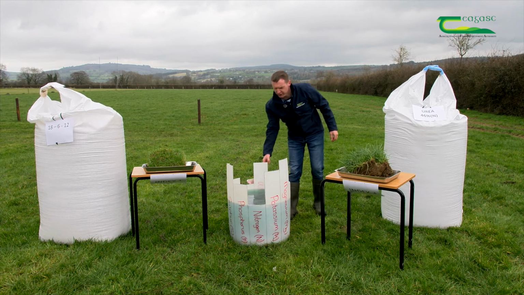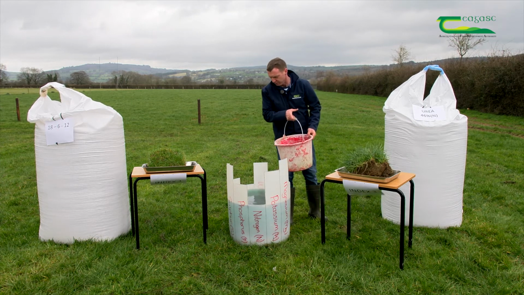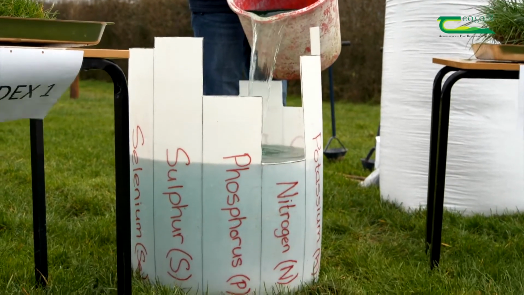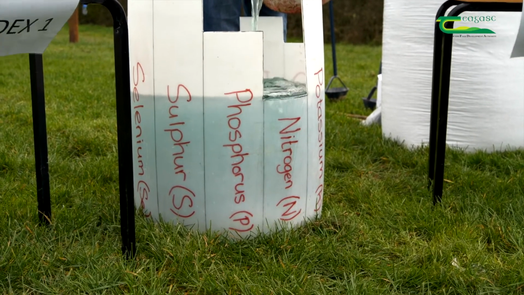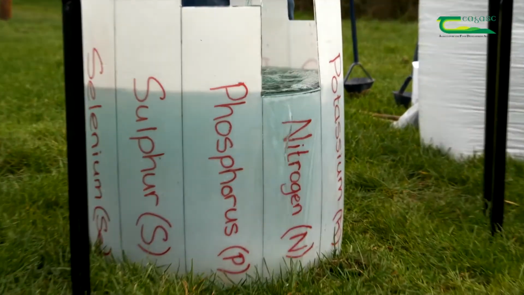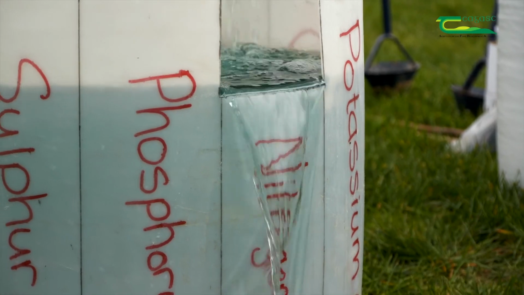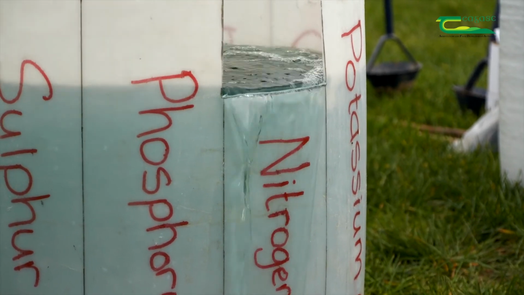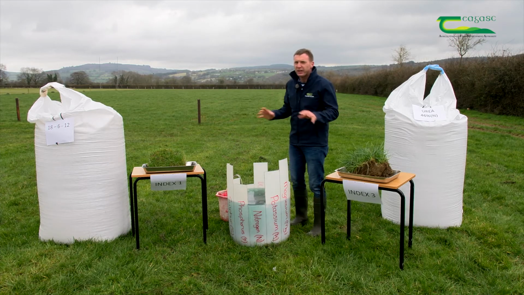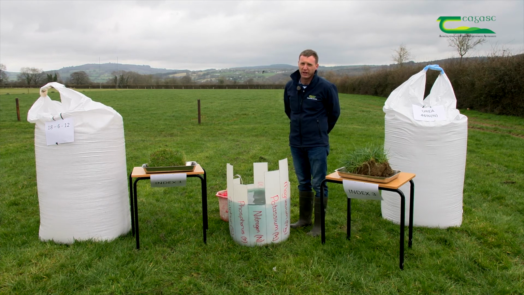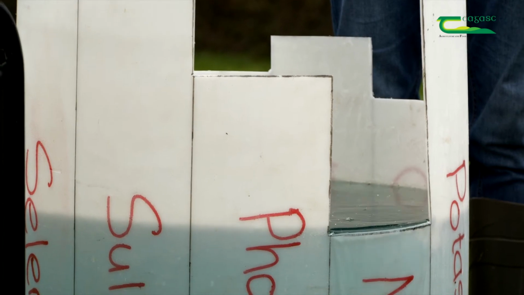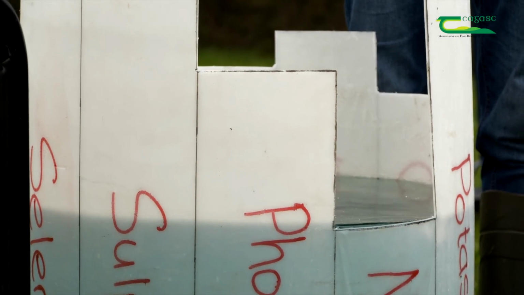So just by demonstrating here with the bucket, you'll see that as I pour in, in this situation nitrogen now is the limiting factor because it's in the shortest supply. So it just demonstrates that you need to have equal levels of both major and minor nutrients in your soil to have correct crop yield and crop growth.